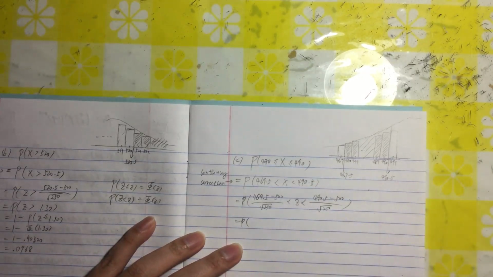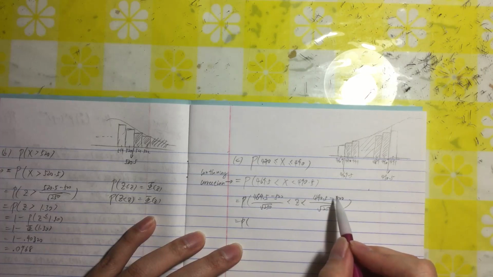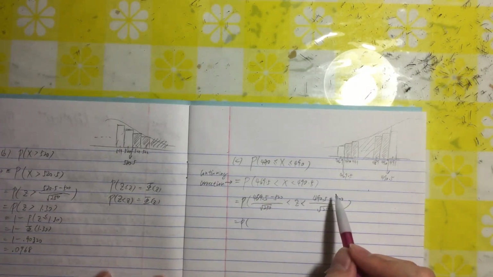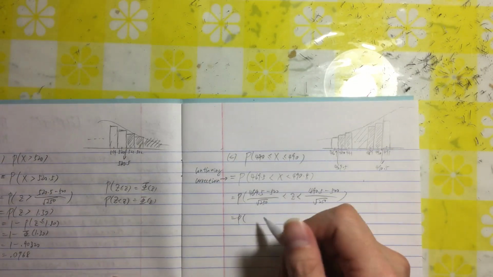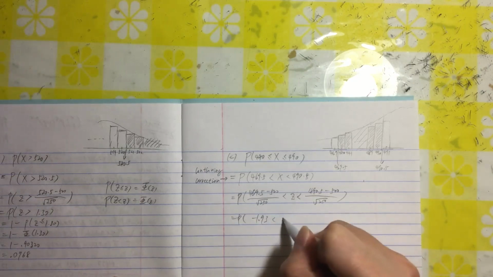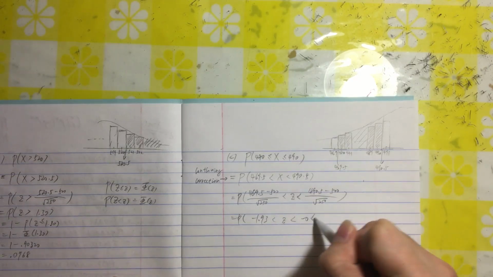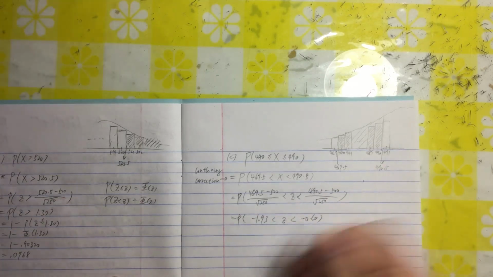Next, find the probability. Use calculator, round each number to two decimal places. Here I get negative 1.93. For the number on the right side, I get negative 0.60. That's what I get here.